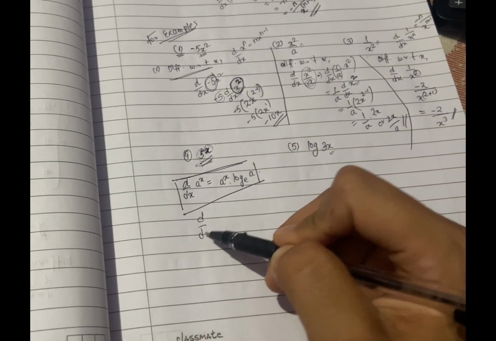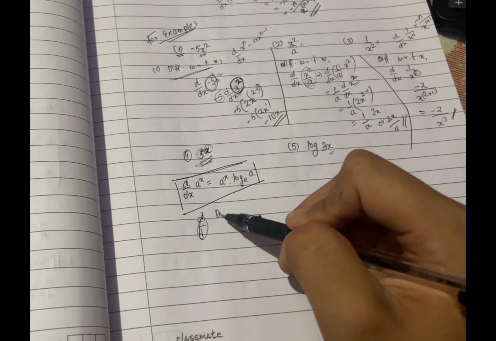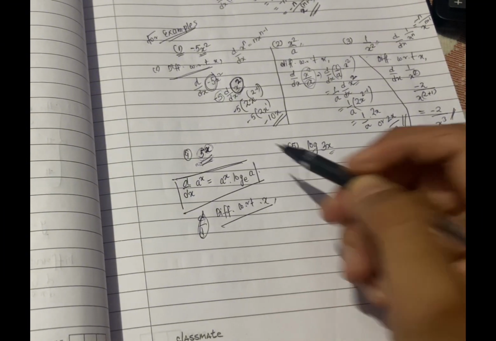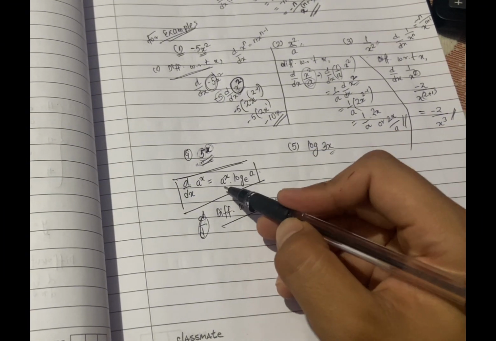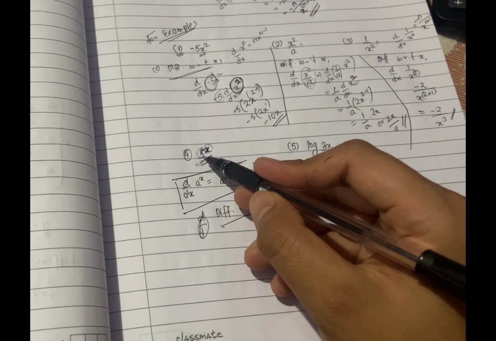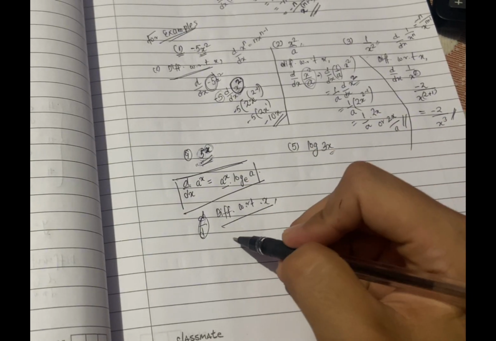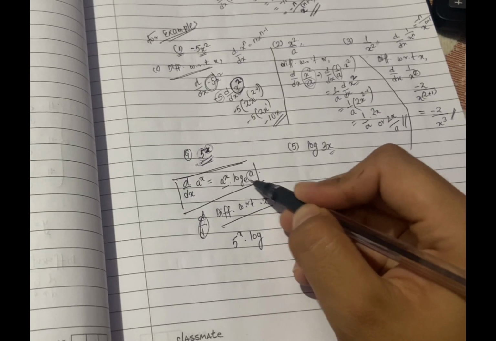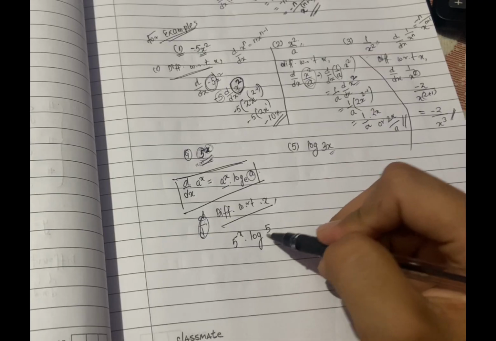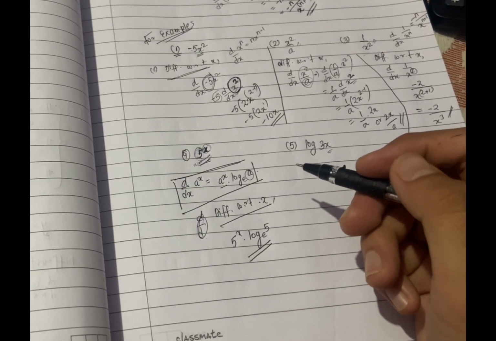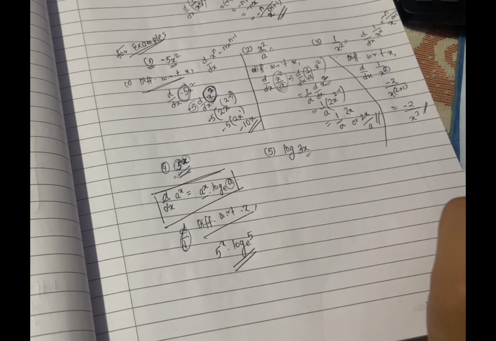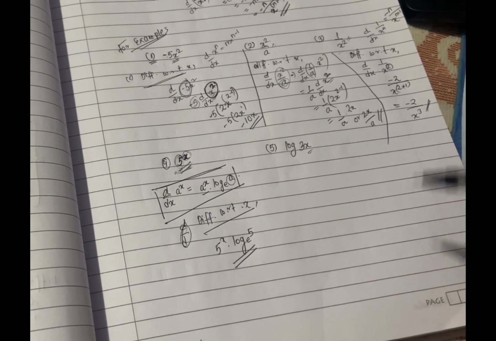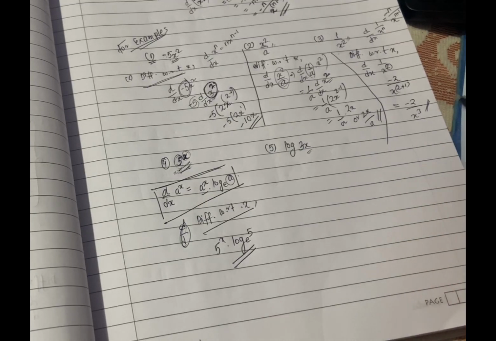So first of all, we write differentiating with respect to x. What was the formula? 5 to the power x, right? This is a, this is x, so 5 to the power x into log of our a, which is 5, to the base e. This is our formula. Here in all the questions we are directly applying the formula, because without the formula, differentiation cannot be solved, so you have to learn the formula.